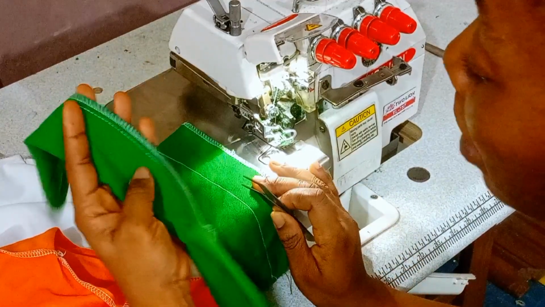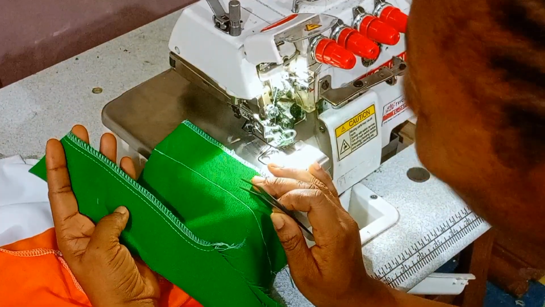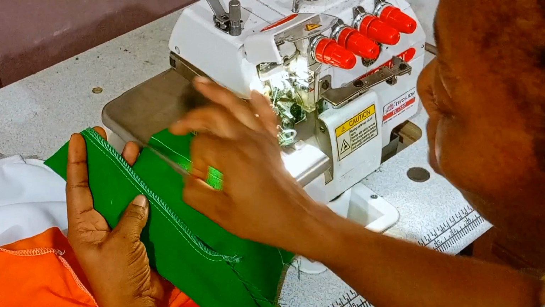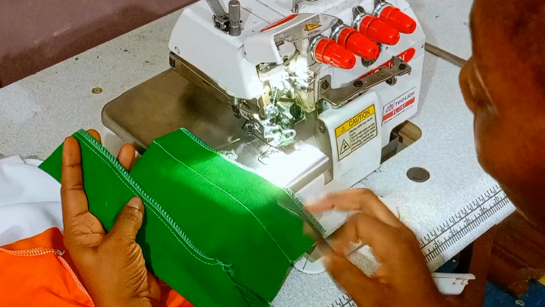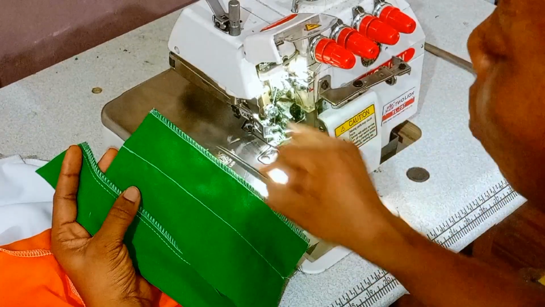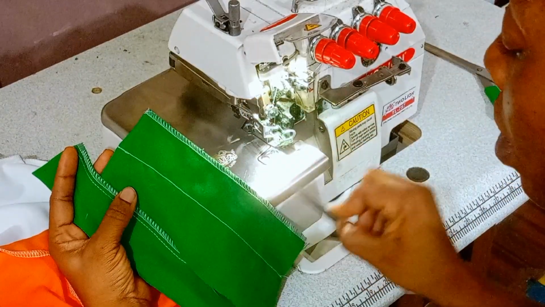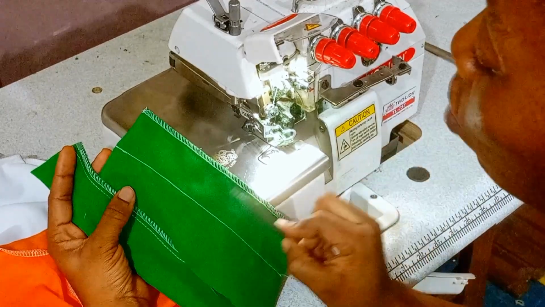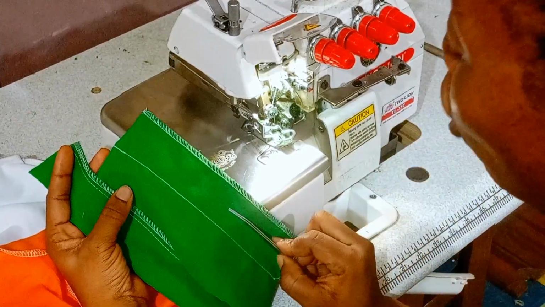But if you are using 5 thread, your measurement must be accurate. There's no adjustment. You trim off all the other excesses. With 3 threads, you sew with straight sewing, and afterwards you finish up with your 3 threads in case you need to adjust later.